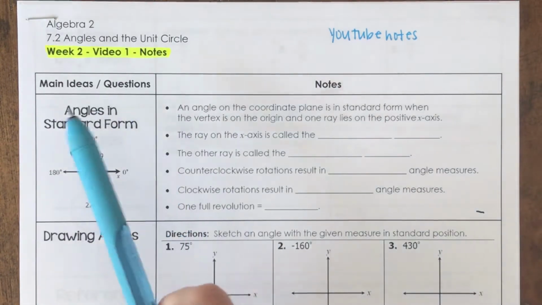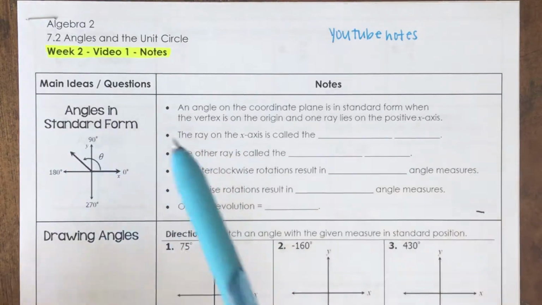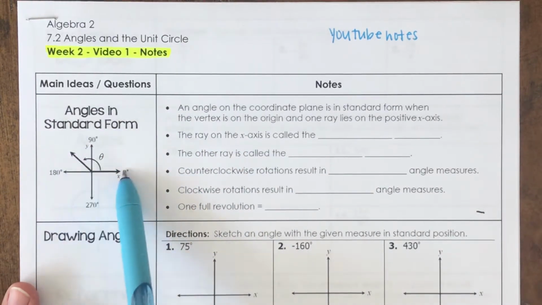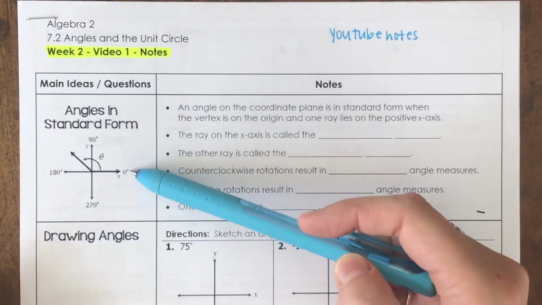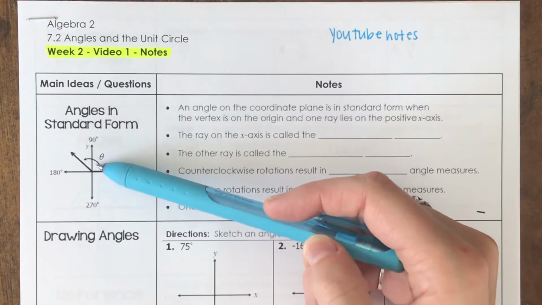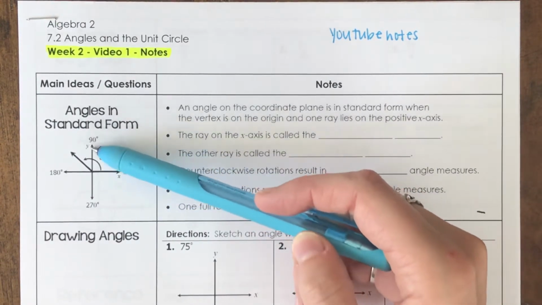So the first thing we're going to talk about today are angles that are in something called standard form. Essentially, we think about an X and a Y axis. If we're on the X axis over here on the right, this is 0 degrees. If I go to where the Y axis would be, straight up and down, that's 90 degrees. So every one of these sections or quadrants is 90 degrees.